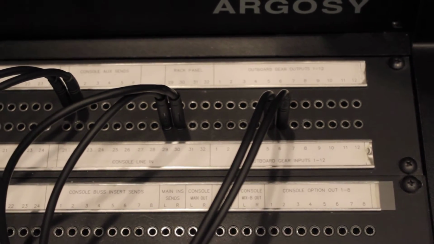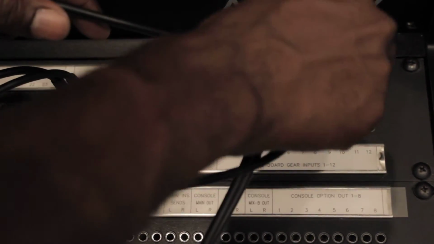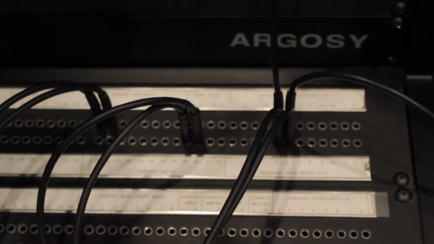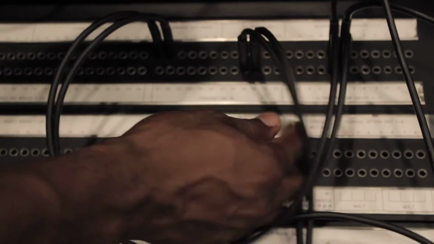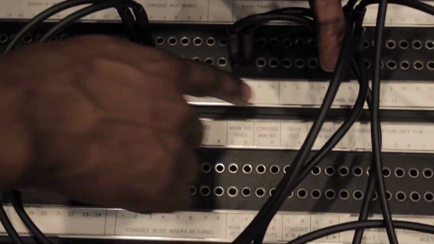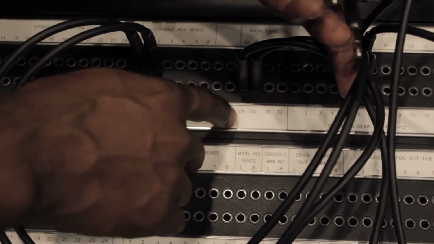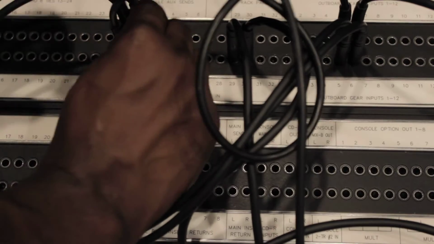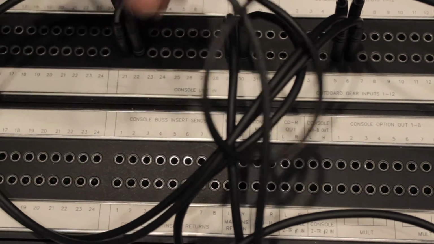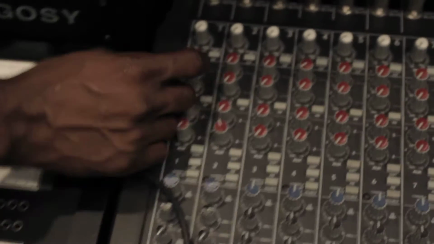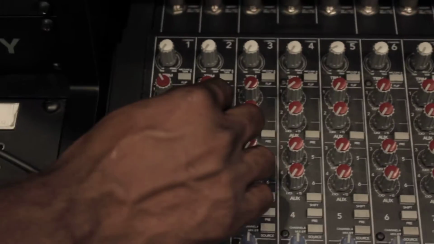But remember, once it goes in, it has to come out. So take it out from 5 and 6. And since it's a time-based effect, we want to bring it back on a spare channel. We'll take 5 and 6 and send it out to console line in. You can send it anywhere from 21 all the way through 32. The way we're set up at this moment, we're already using 29 and 30, so we'll just choose 21 and 22. Now, once you have it plugged in, you're sending signal to the delay, but you're only sending it at the point that you turn up aux 1 on the left and aux 2 on the right.